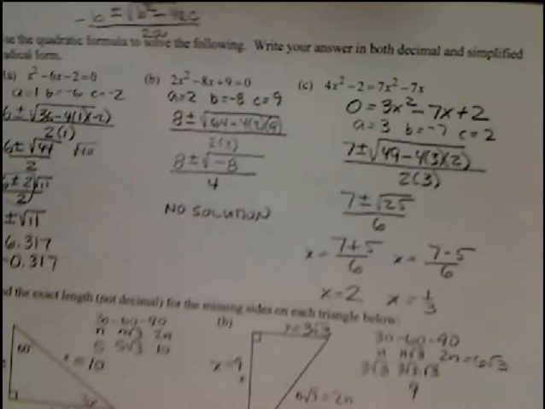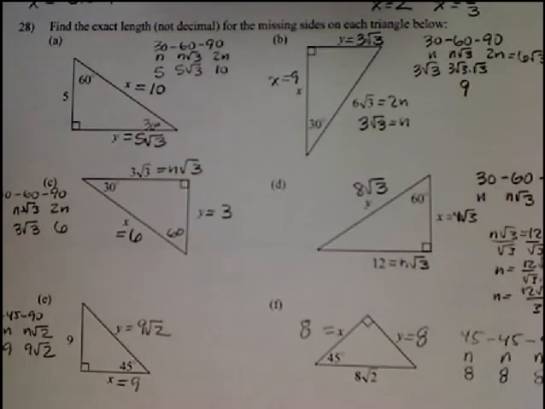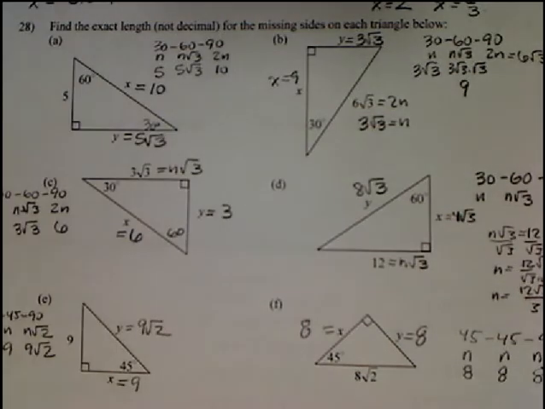Okay, new topic is special right triangles. We have 2 different types. 30, 60, 90, that's the first 4 of these. And then 45, 45, 90 are the bottom 4.